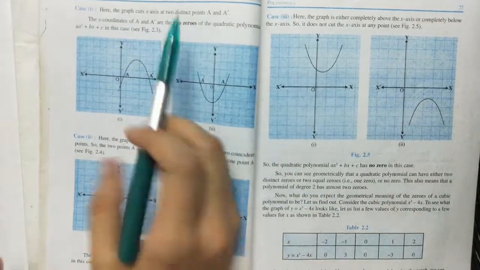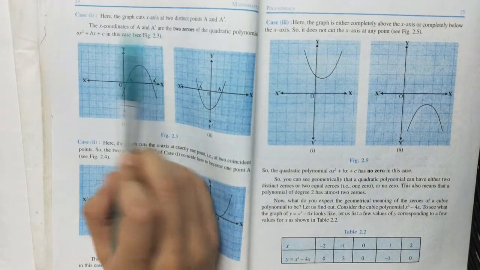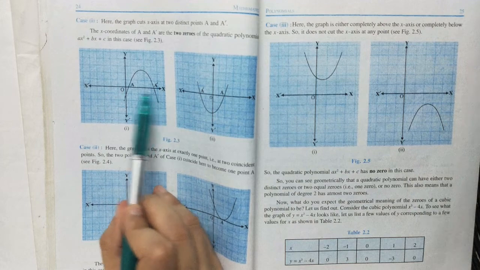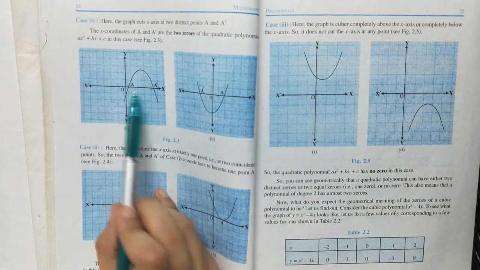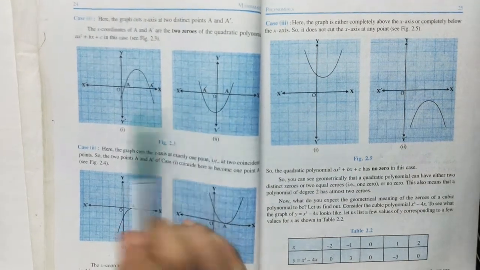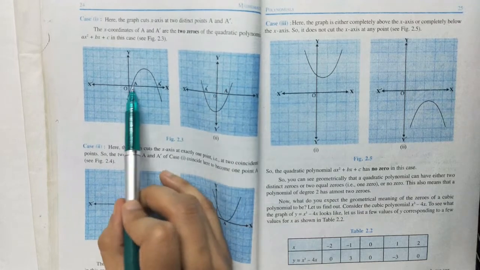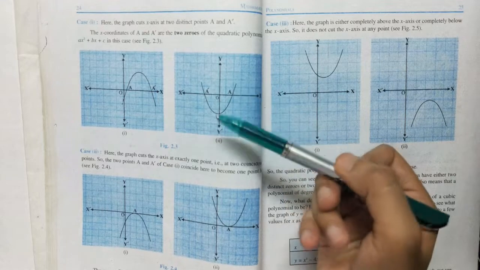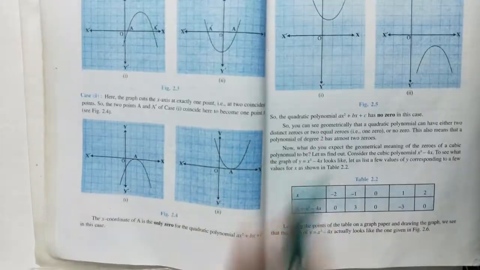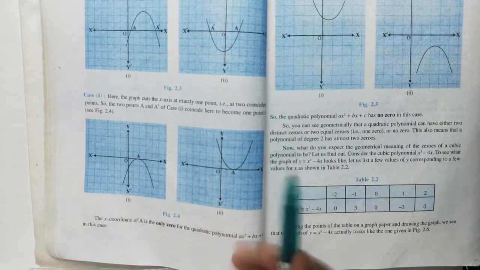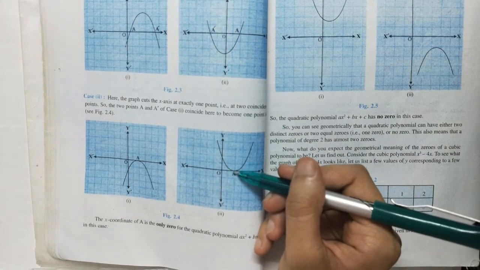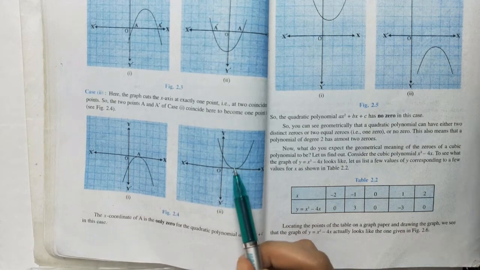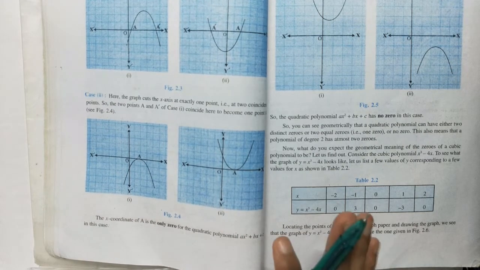In this case, they have discussed case 1, when the polynomial cuts the x-axis at 2 points. The graph may be like this or like this. Then you will have distinct zeros, one here and the other there. Likewise, you will have another type of graph when you have same zeros, where both zeros occur at the same point. It may be this type of graph or this type of graph. Both the zeros are same.